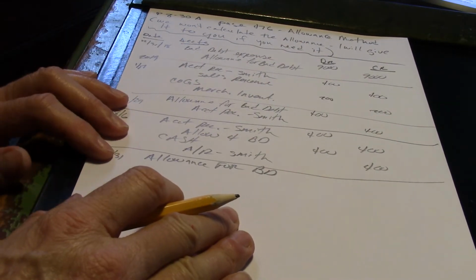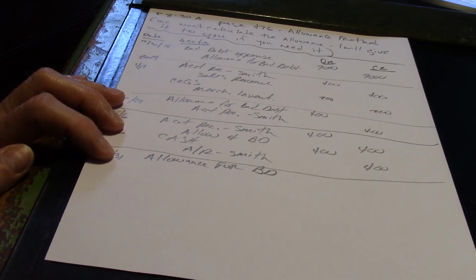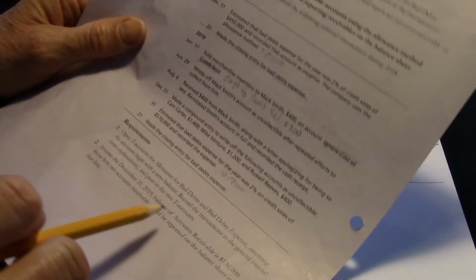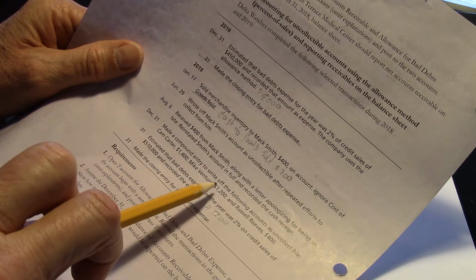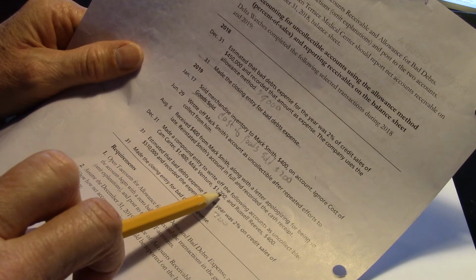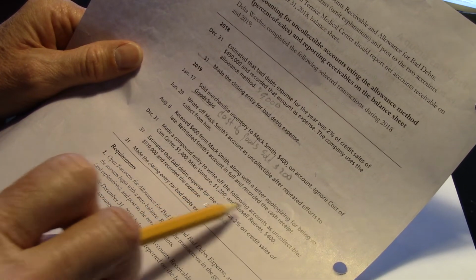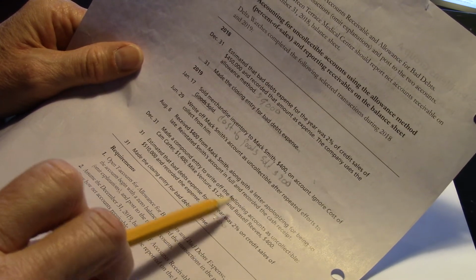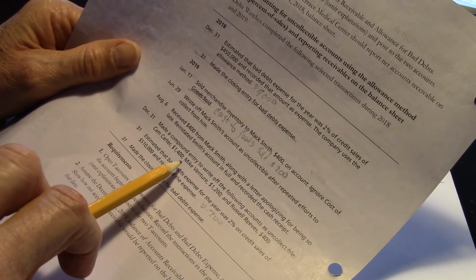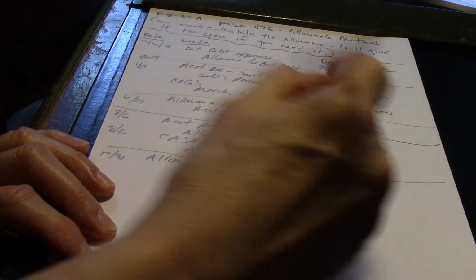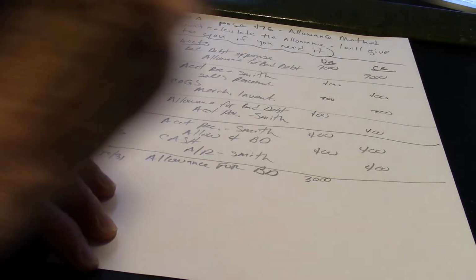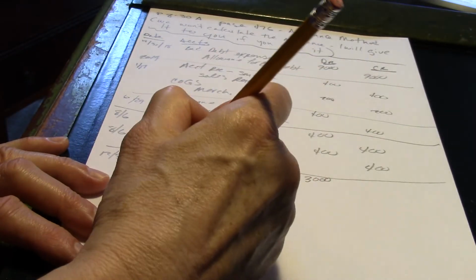I'm not sure how much it is, so I should add these all up. Carter, 1,400, Venture, 1,200, so that's 2,600. And Reeves, 400, so that's $3,000. We're writing off 3,000.